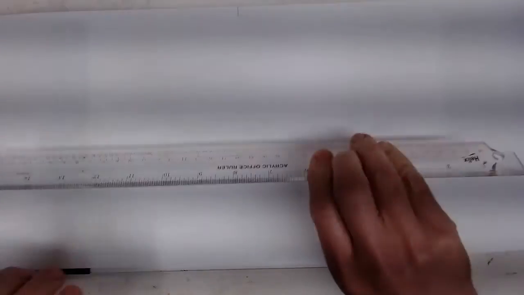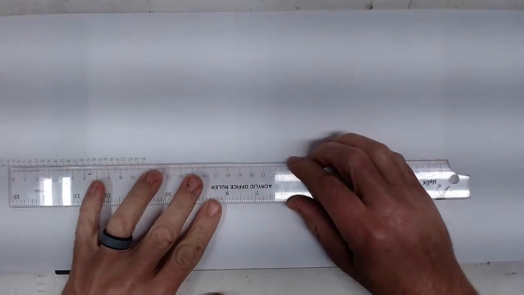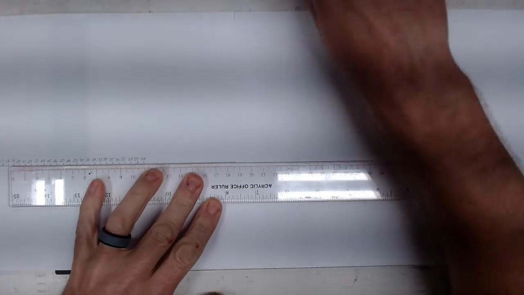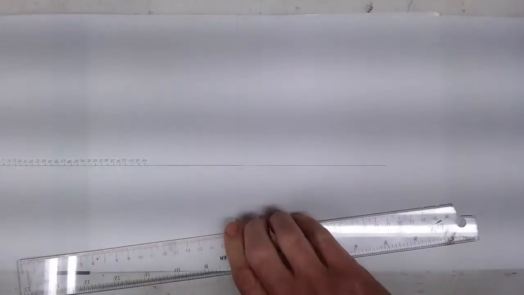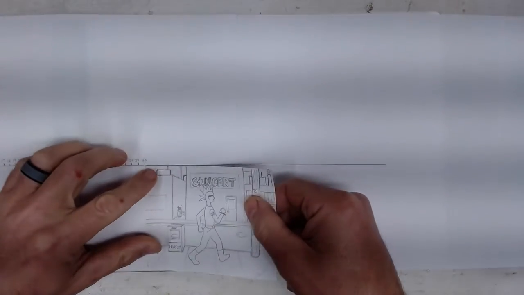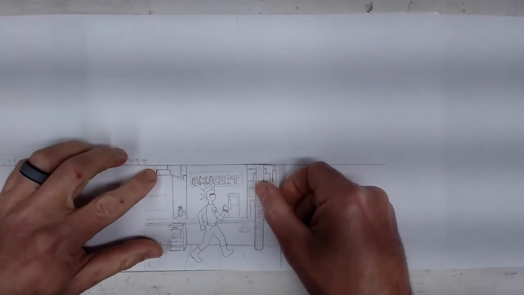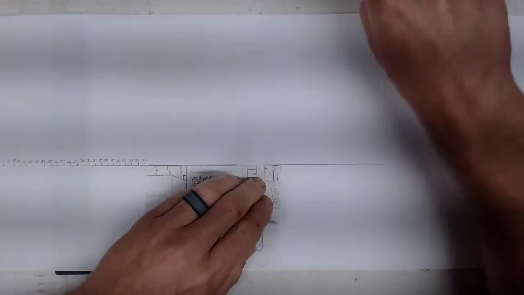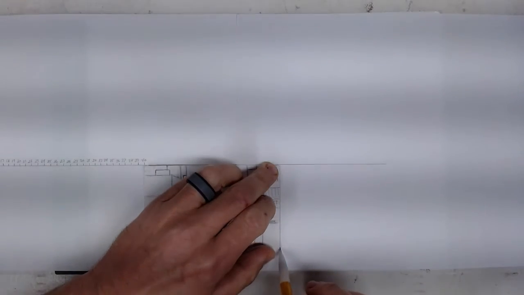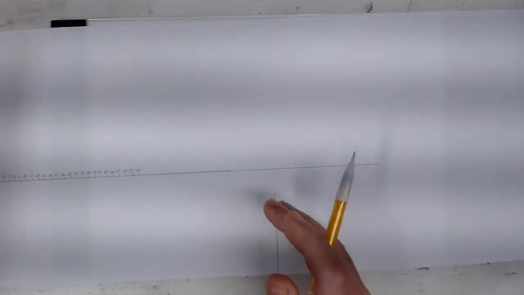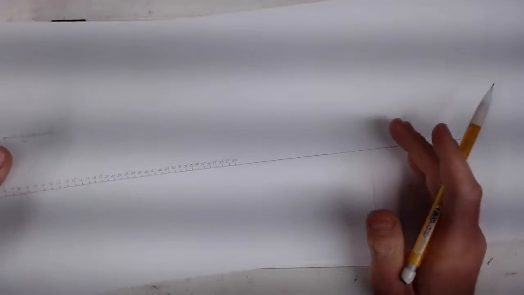Then I can extend this line. I'm not going to need to go all the way across the paper. And then I can take my frame, lay it on here, and then make a mark, or really I could go ahead and make a line all the way down that. And that is how far of a scene I need to be able to draw on here, to be able to capture it all.